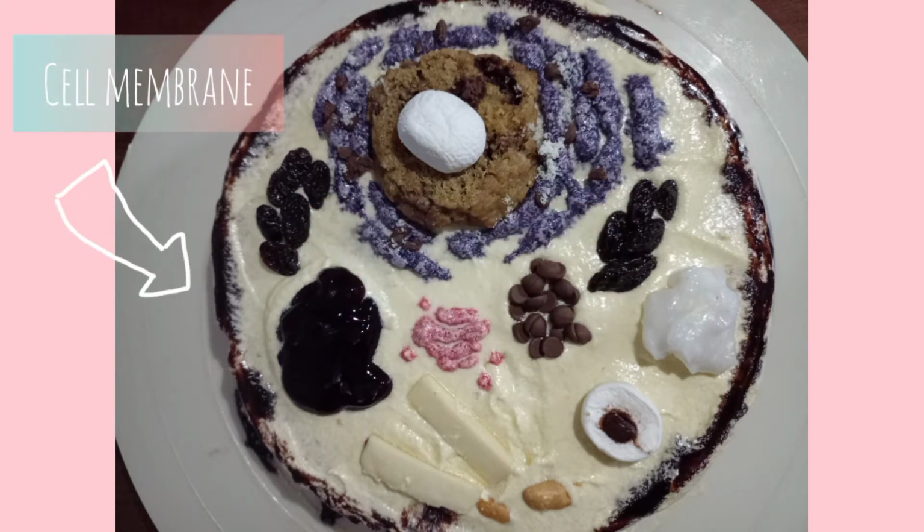Plasma membrane or cell membrane is a thin semi-permeable protein membrane layer that surrounds an animal cell. It is to enclose and protect the cell organelles. I use chocolate syrup since it is the easiest one to use to portray the cell membrane.